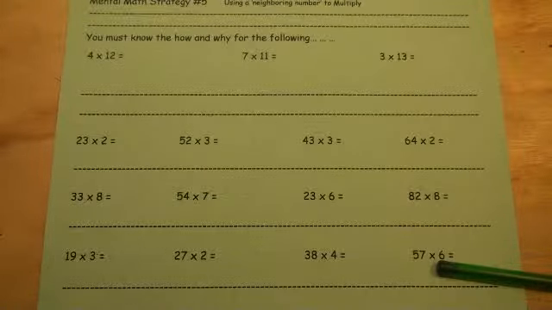Well, that's even a mental math problem. 360 minus 18. It's almost 360 minus 20. Not quite. So instead of it being 340, it's 342.